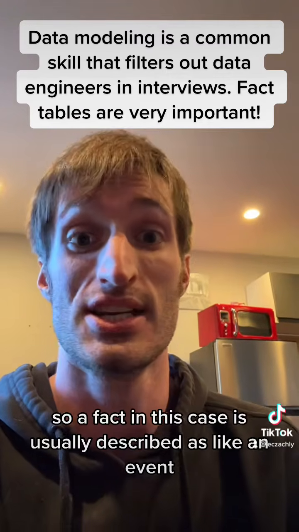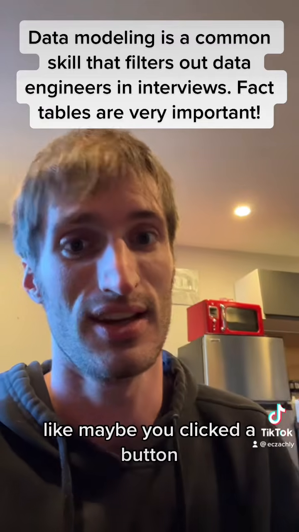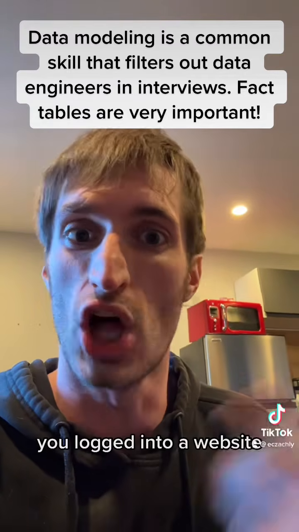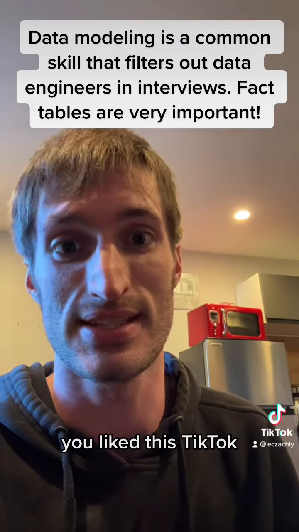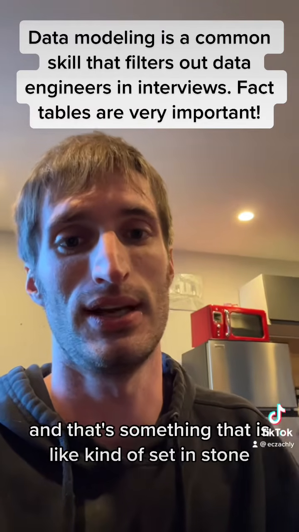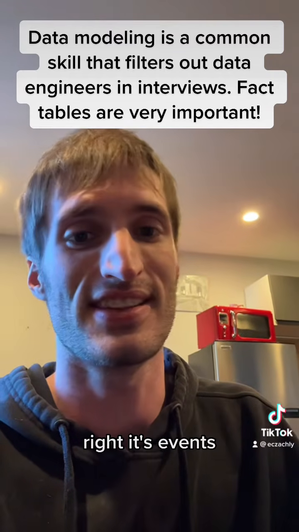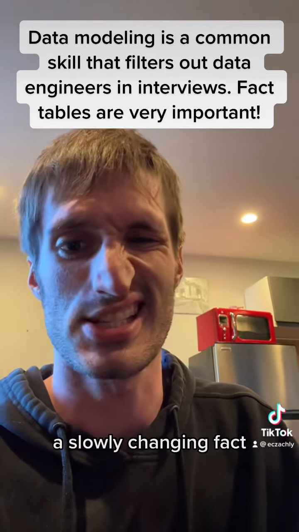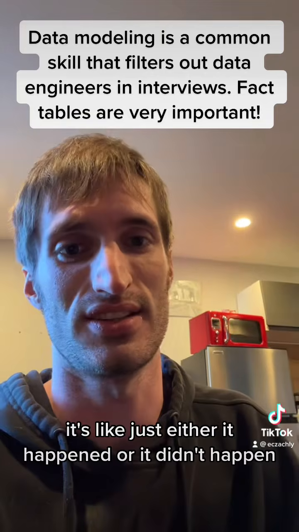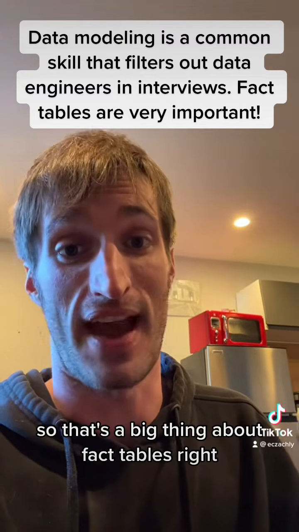So a fact in this case is usually described as an event, like maybe you clicked a button, you logged into a website, you liked this TikTok. Each one of those is an event that happened, right? And that's something that is kind of set in stone, right? There's not such a thing as a slowly changing fact. It's just either it happened or it didn't happen. So that's a big thing about fact tables, right?